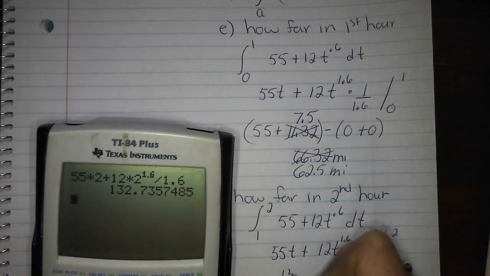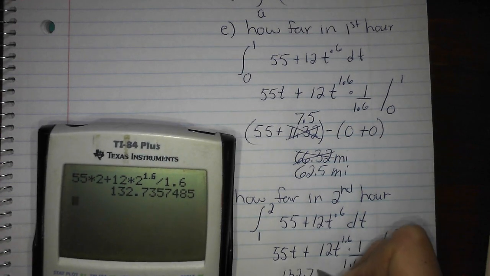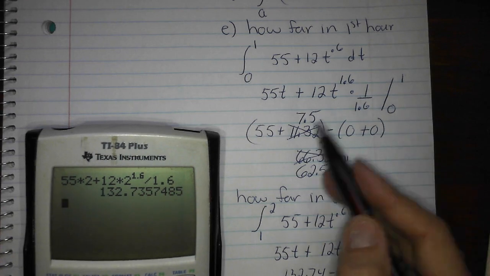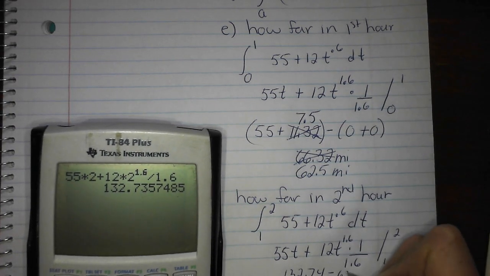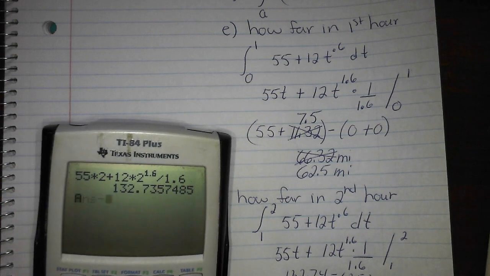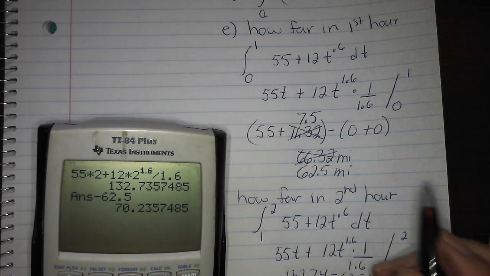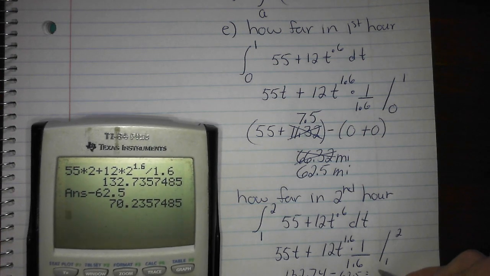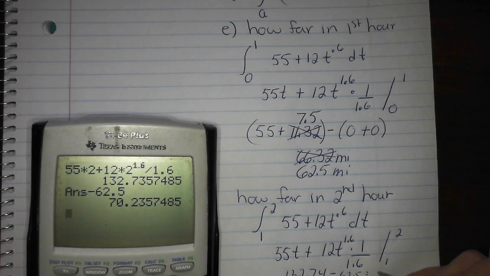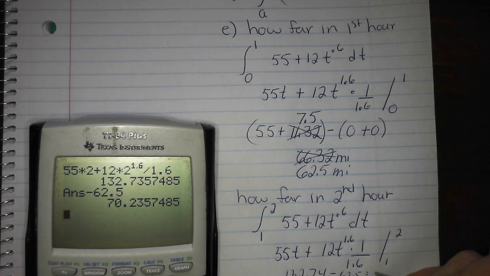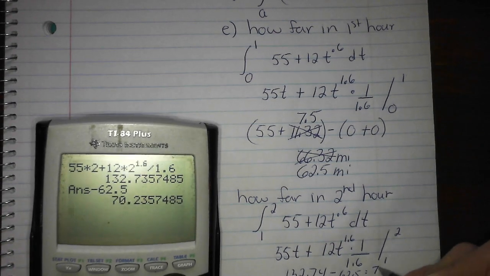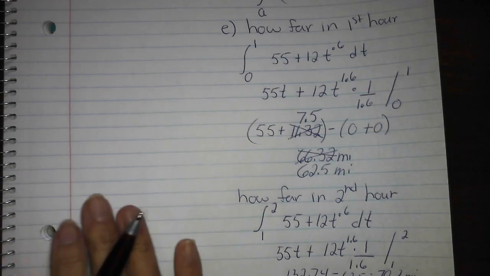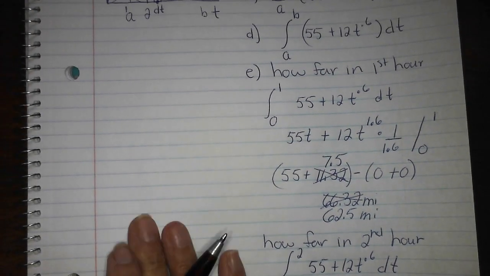So 132.74 minus that, when I put in the 1, I get the 62.5. That's 70.23 miles. Where is it? Oh, yep, matched my answer. Couldn't find it. 70.2 miles. Okay. And then on to part F.